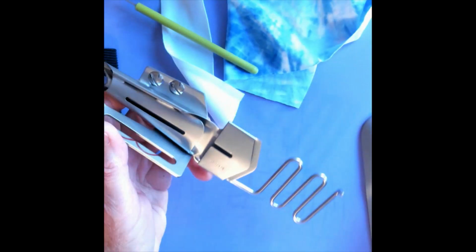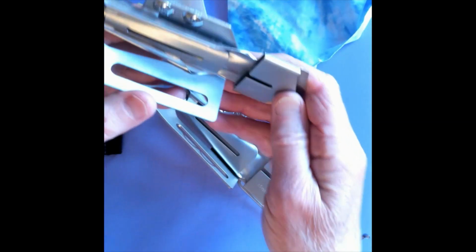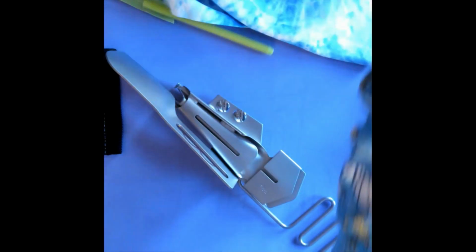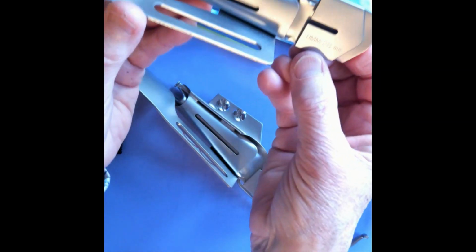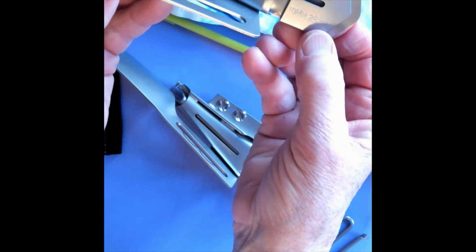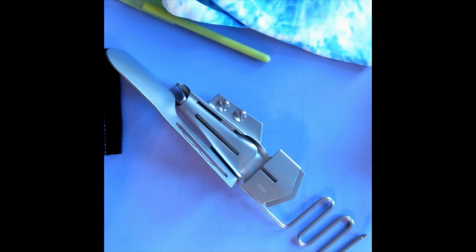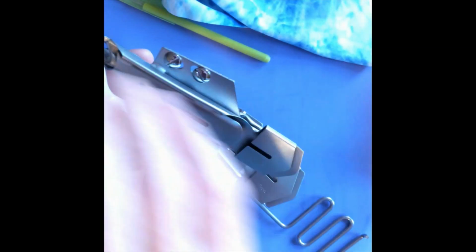28 to 10 is kind of a good general one to buy. Here's, oh, that's a 30. I don't know where my single fold 28 to 10 went. It's underneath something. Oh, here it is. So this one says 10 millimeters, 28. That means you cut it 28 and it finishes at 10. And this one is a single fold.